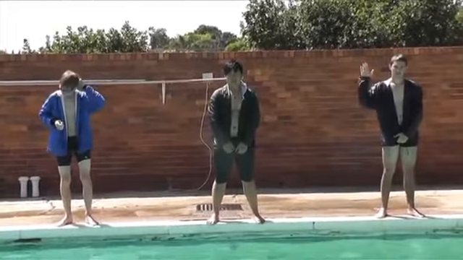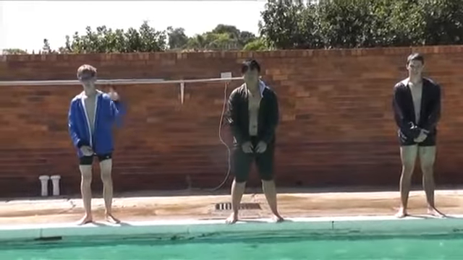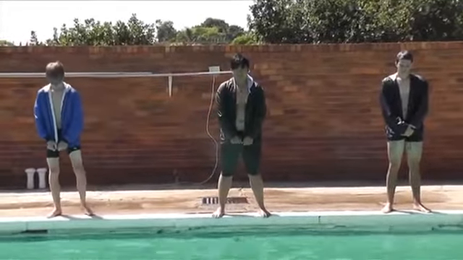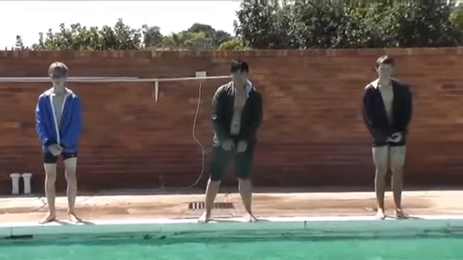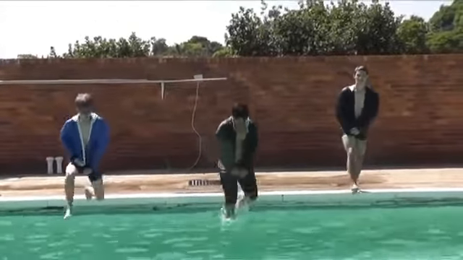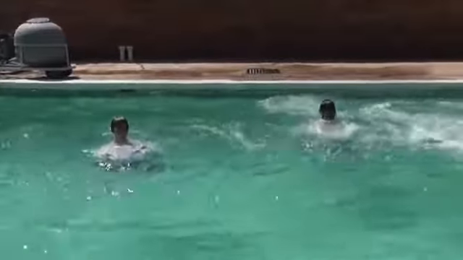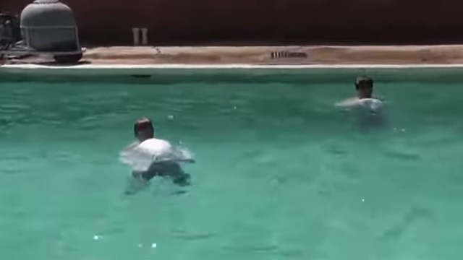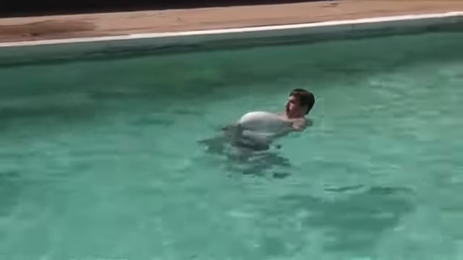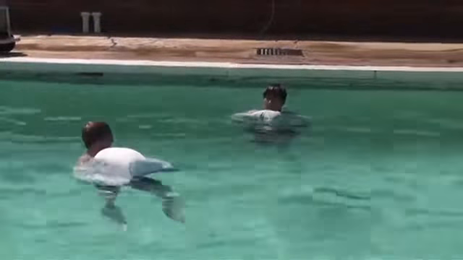Candidate number 2, 4, and 5 will now demonstrate treading water using their clothing as a flotation device.